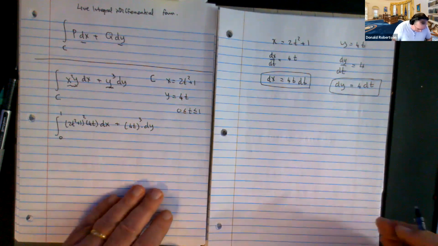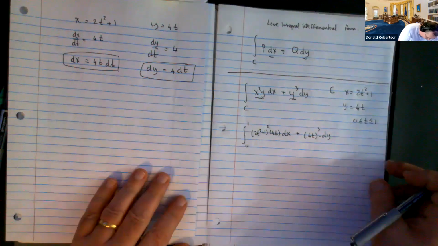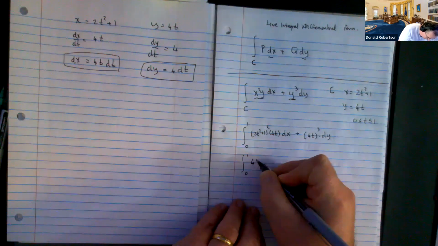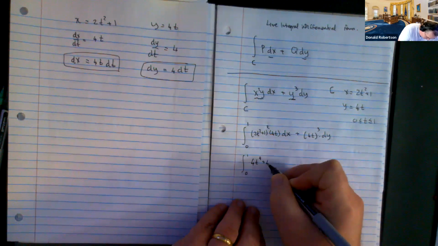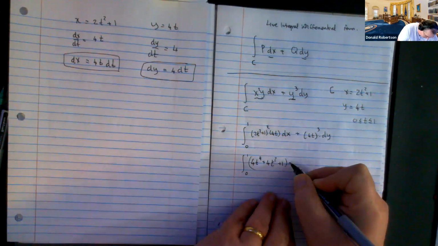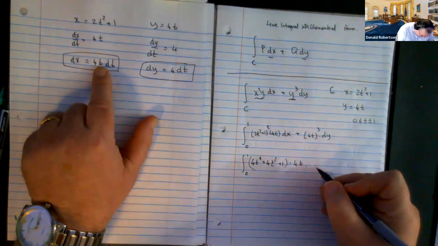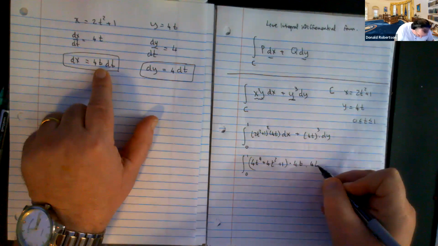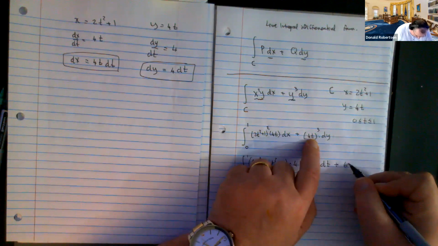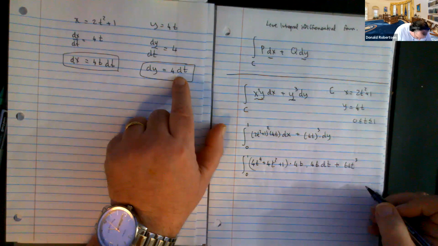So returning back to the original, which is this fella, it's now the integral from 0 to 1. Might as well FOIL that out while we're at it. 4t to the 4, 4t squared plus 1 times a 4t. Replace the dx by another 4t dt plus this guy, which is 64t cubed, and replace the dy by a 4 dt.